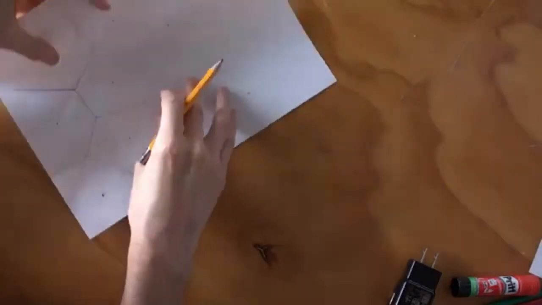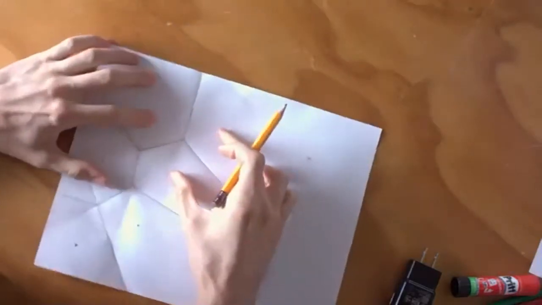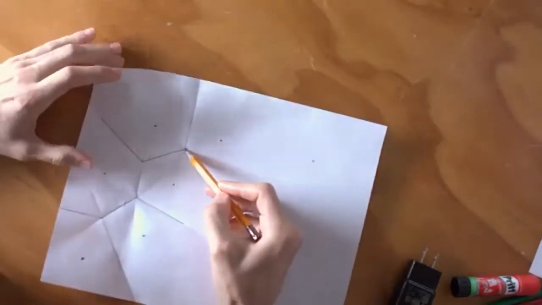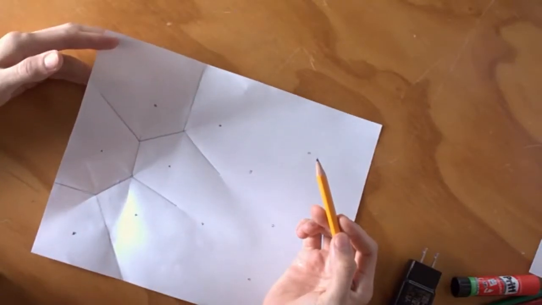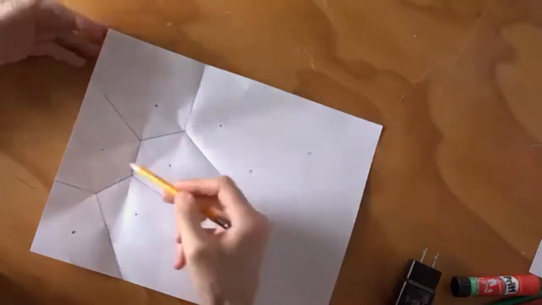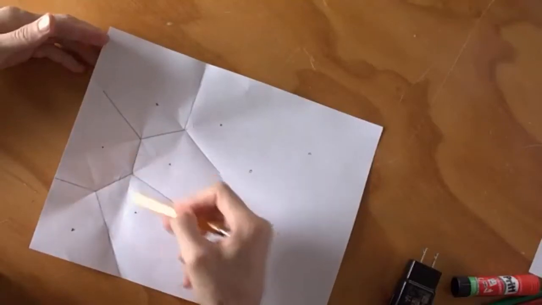Also notice how when there's three points like this one, it'll always intersect. Intersect, intersect, intersect.